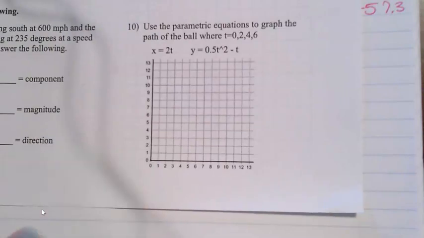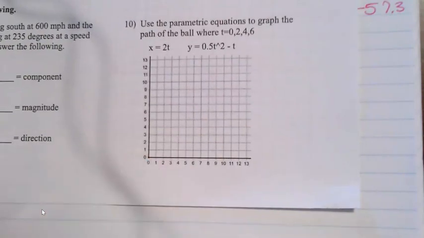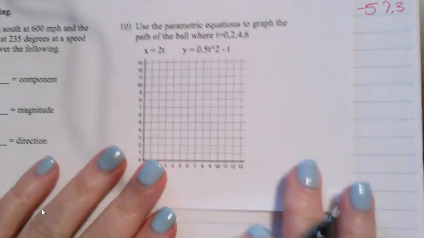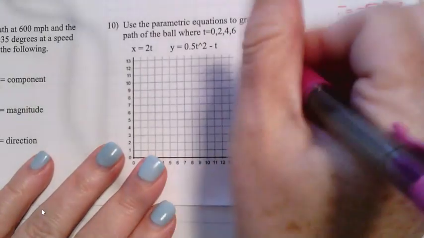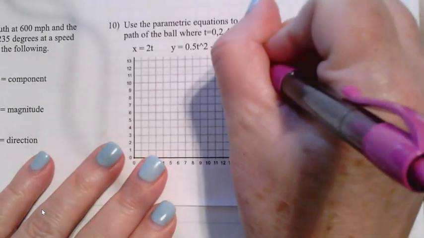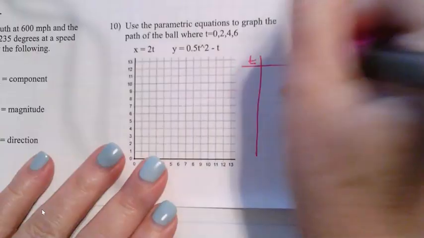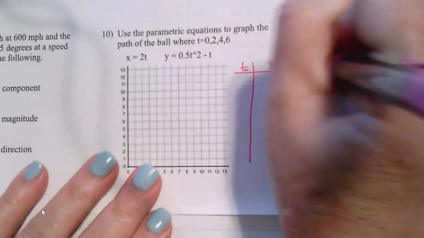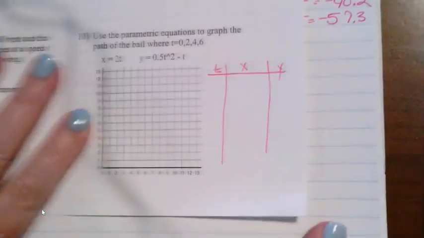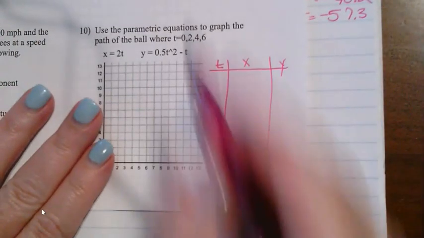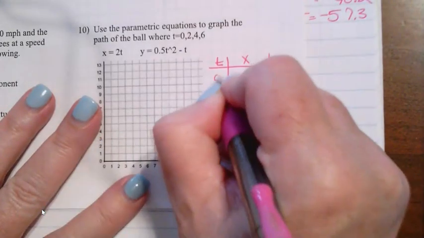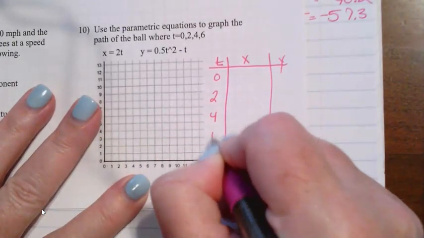Guys, so here we are looking at number 10 when we're looking at graphing those parametric equations. So what we're going to do is make a table. So 0, 2, 4, 6.